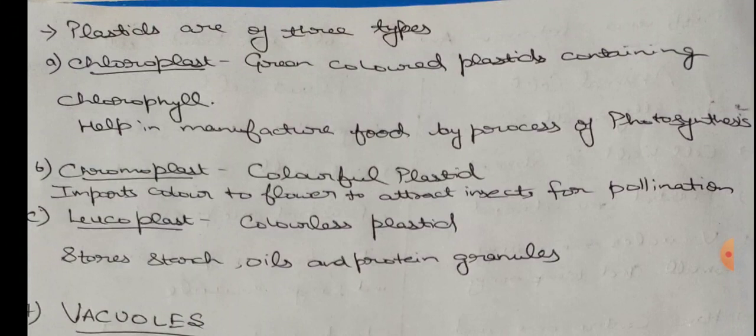Okay. Now we have studied two cell organelles which contain their own DNA and ribosomes. These are plastid and mitochondria. So that means they have their own genetic material, and they can also synthesize some of their own proteins that are needed for them to work. So these are the two, plastids and mitochondria, that contain their own genetic material. What is genetic material? That is the DNA.